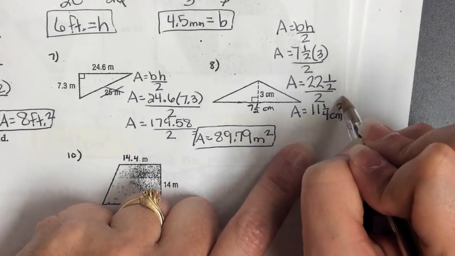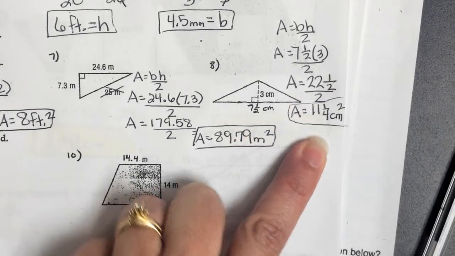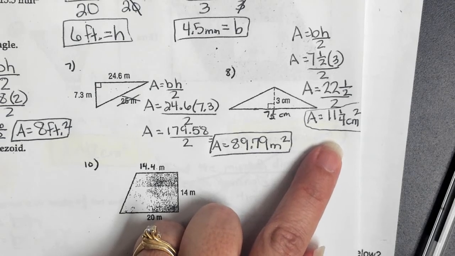I'm trying to fit it all in there. 11 1/4 centimeters squared. So if you got like 11.25, that is the same thing.